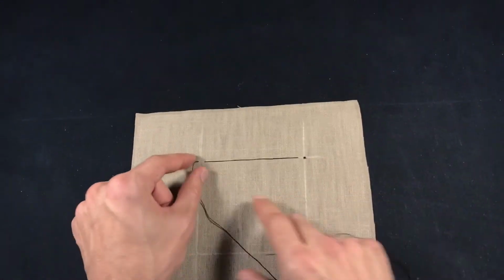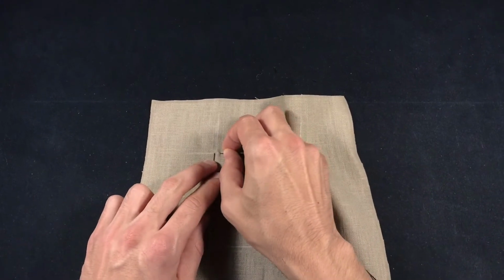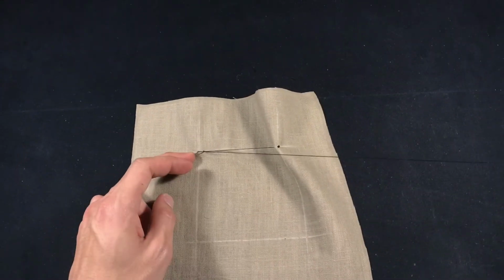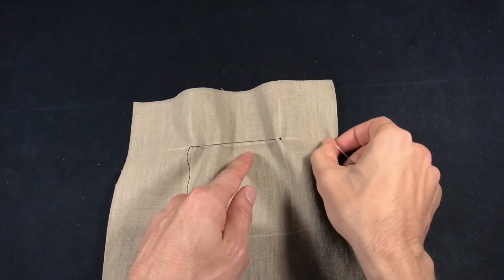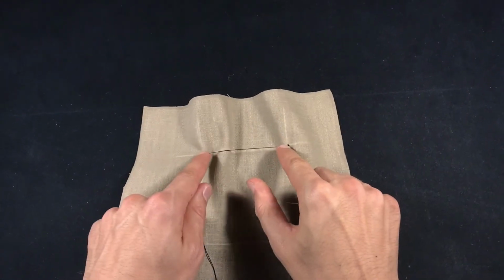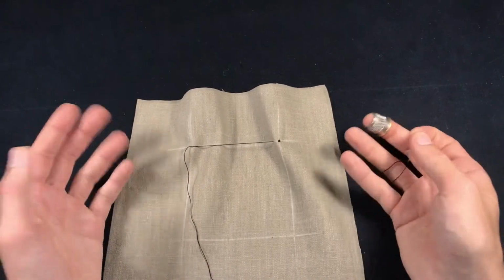However, if I would decide to pull the thread and then do my back tack, what I've done is I've trapped the longer line, which is the chalk line, therefore the fabric, between the 2 points of the shorter line, which is the thread. So that's the basics of a gather.